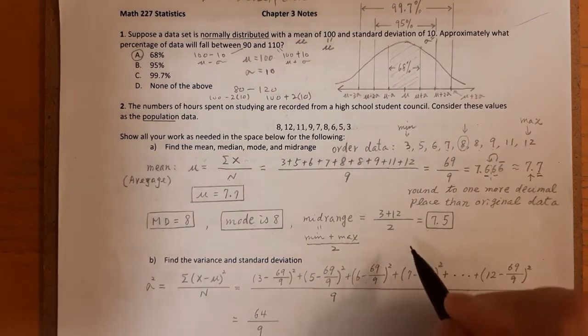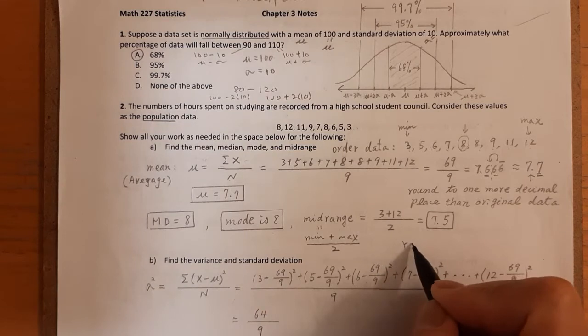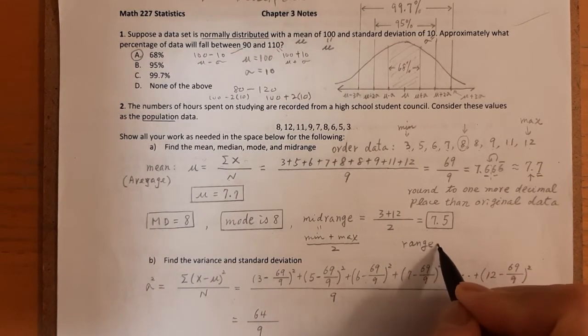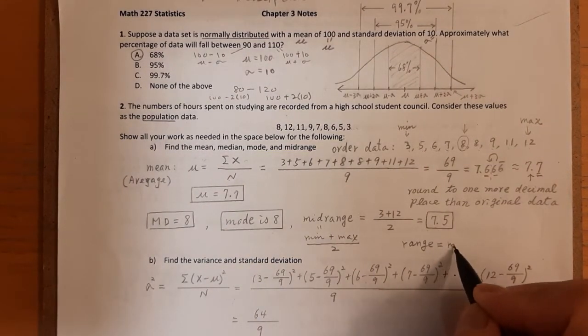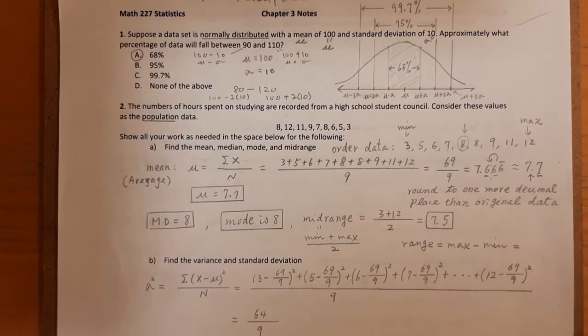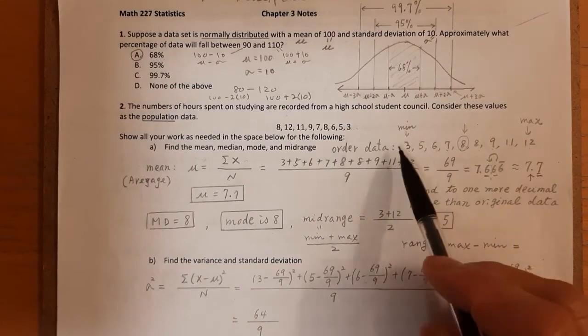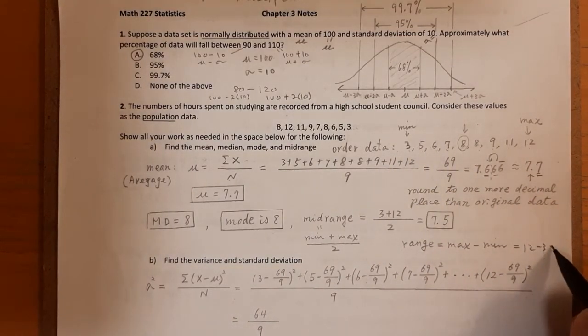Now, I add in one more. That's what we learned in chapter 2. What is range? Range is maximum minus minimum. Range is from 3 to 12. So it's 12 minus 3. It's 9.